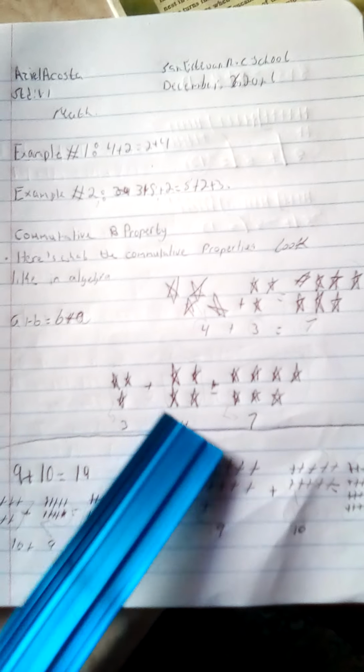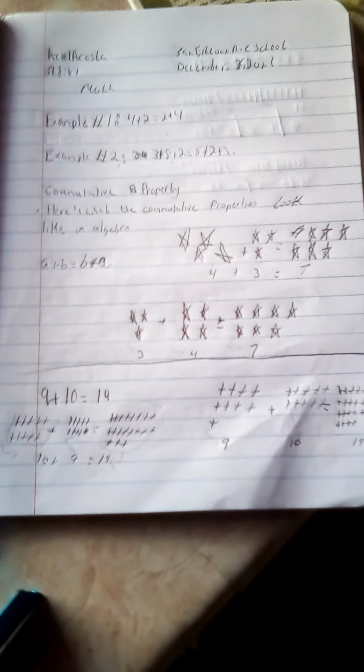But if we mix it up and put the opposite, let's start with 3 plus 4. If we do that, it will give us the same amount. It will be 7. So any way you put it, it will be the same answer that it was in the first one. Now that was the teacher's examples that he gave us.